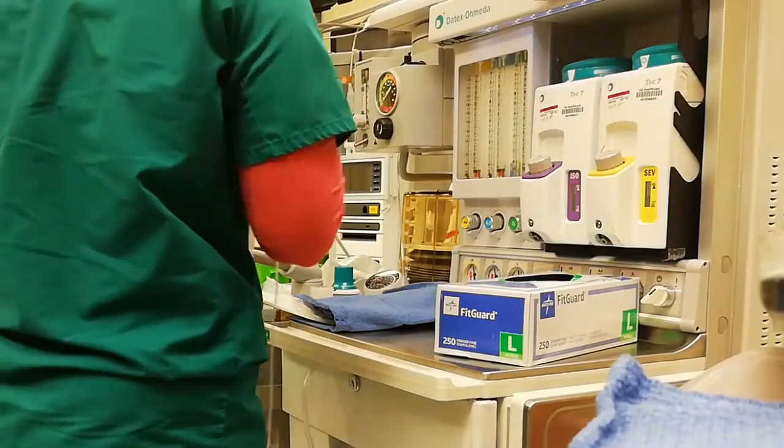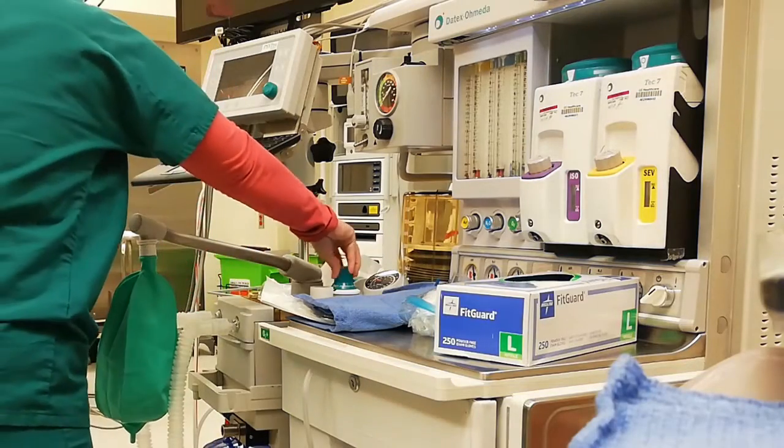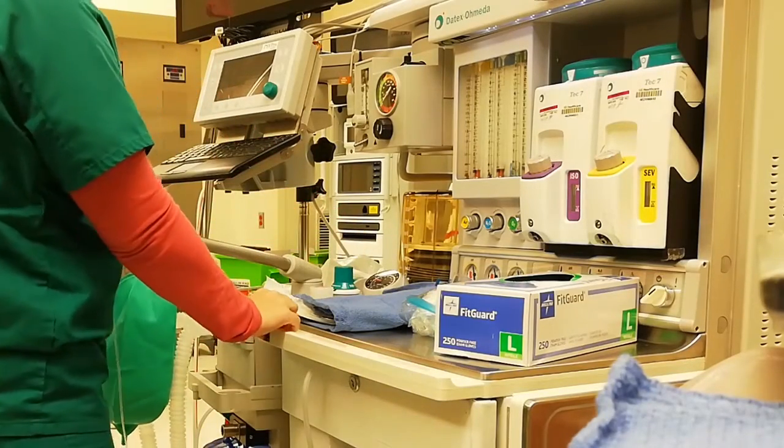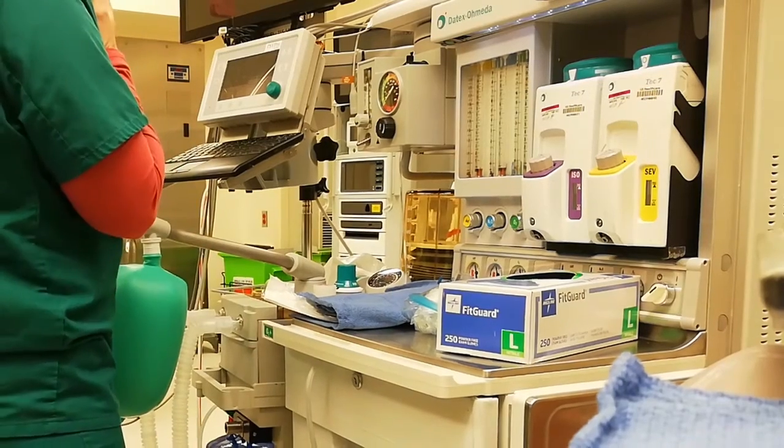So when we first get to clinical, we get assigned a particular OR room for the day, and we stay in that room for the remainder of the day until all your cases are done. Usually there's 3 to 4 cases depending on the day.